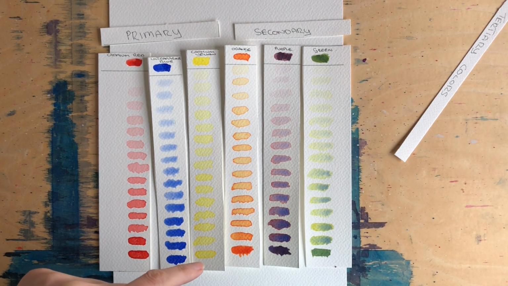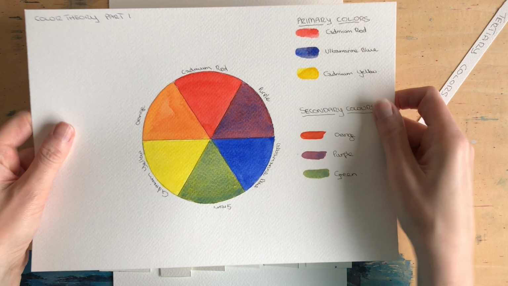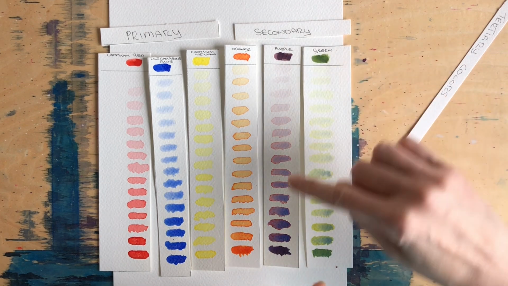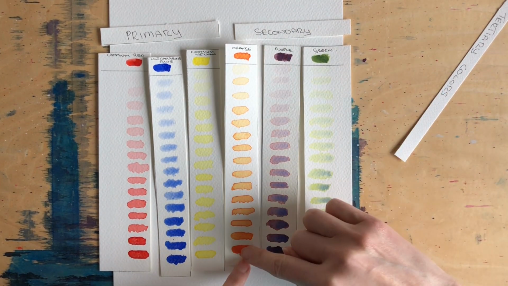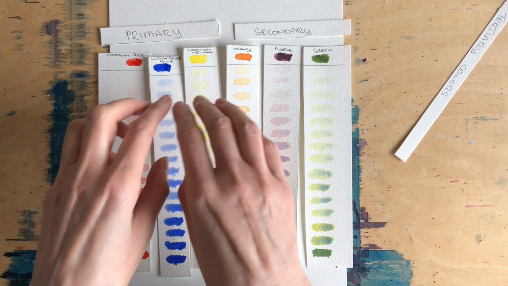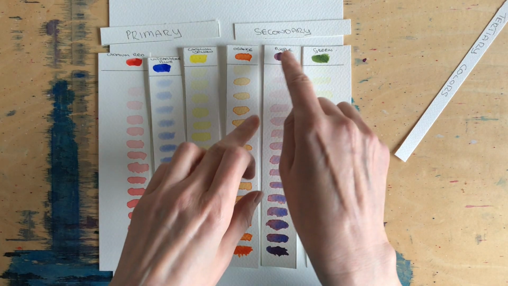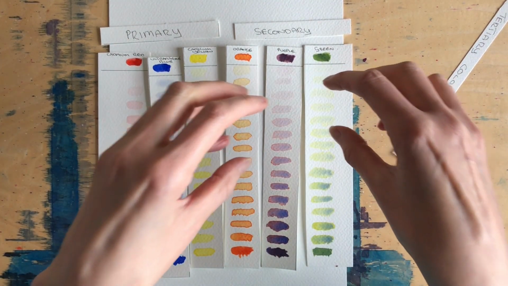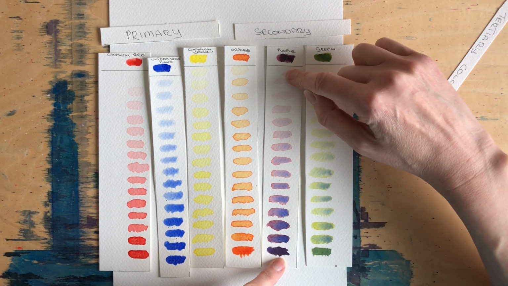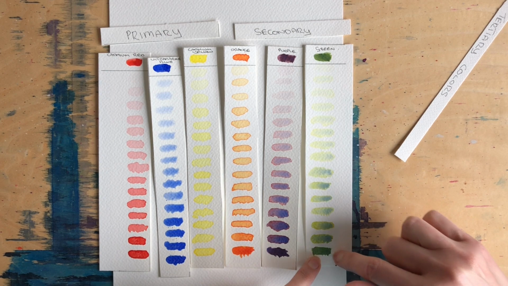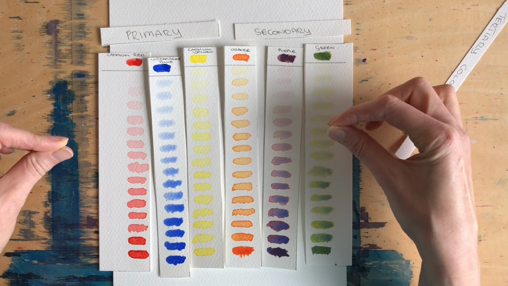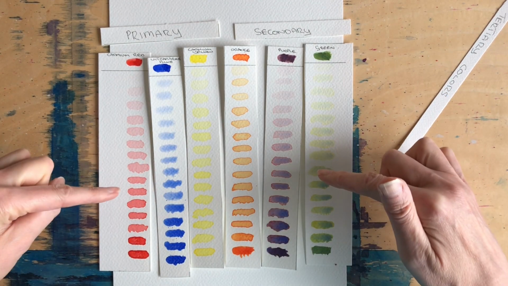So from having your 6 colours, even with those 6 colours, you can have a vast range of values and saturation. So you're going from very, very intense to very, very light, and very subtle tones you can create in your painting, again with just these 6 colours.